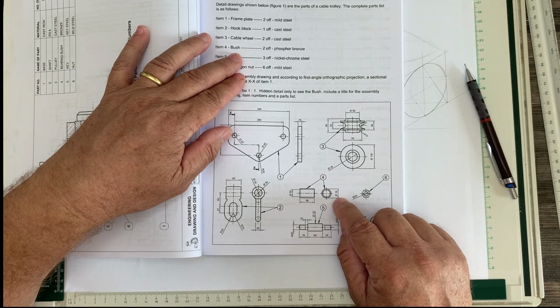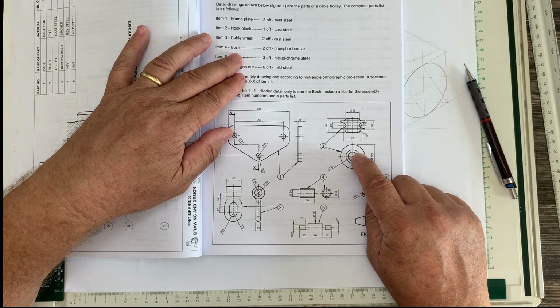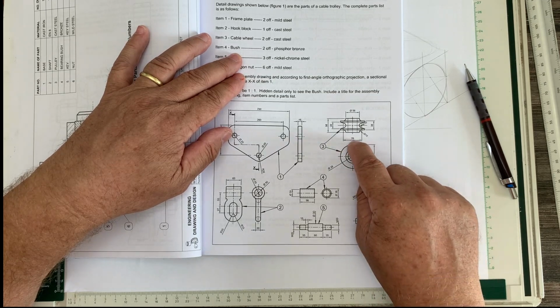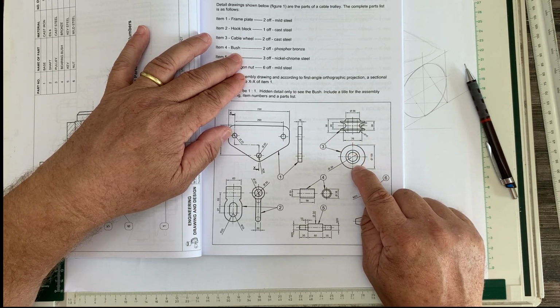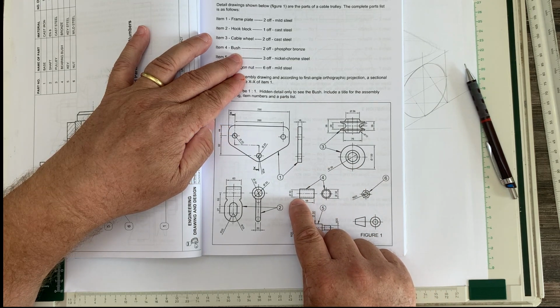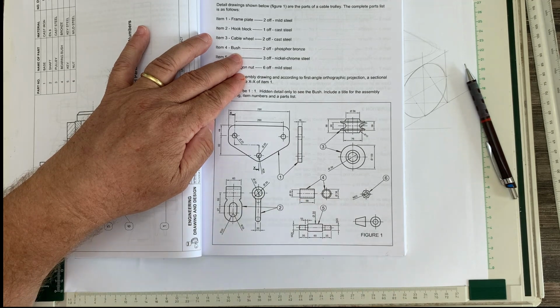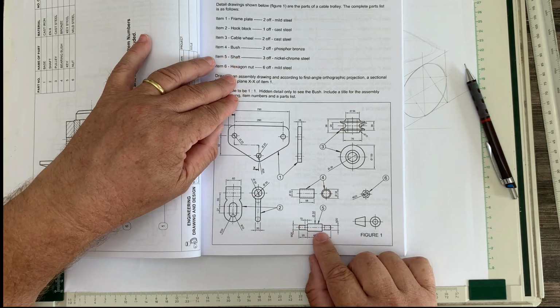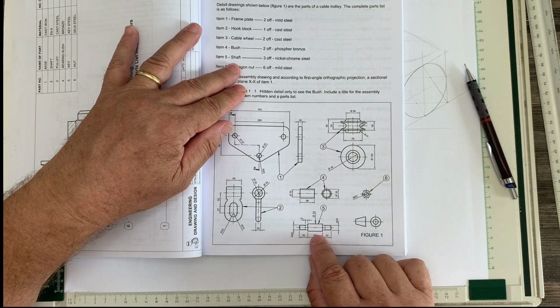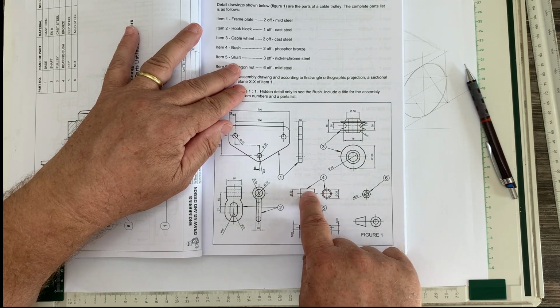You see it's 38 on the outside, which just happens to be the same size as the hole in this cable wheel. The inside is 30. So yeah, that would be where the bolt or the shaft goes through. So here you can see the outside of the shaft is 30 millimeters. So that looks like it will fit nicely through there.